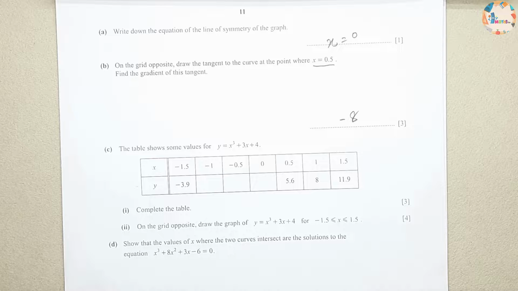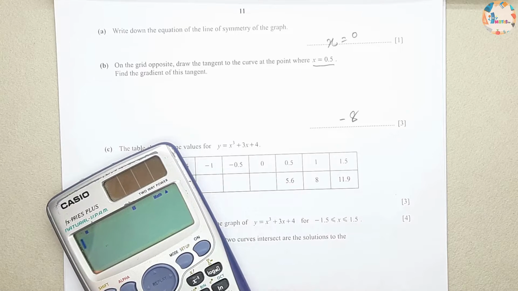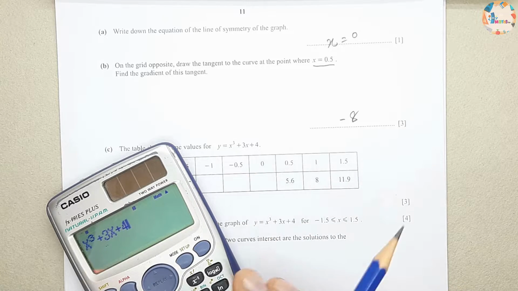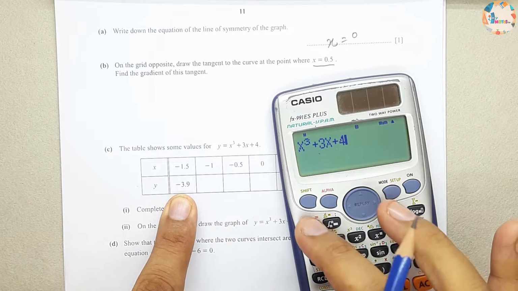Then we are given a table of values, and we have to find the table of values, and again we can use the calculator to find it. We'll just type the equation: alpha x, and we will be taking the cube of this one, so x cubed plus 3x, basically I'll have to press this button, then plus 3 and alpha, this one, plus 4. Now we have to calculate. To confirm, we will check for -1.5, so that we will be getting the same. So calculate.